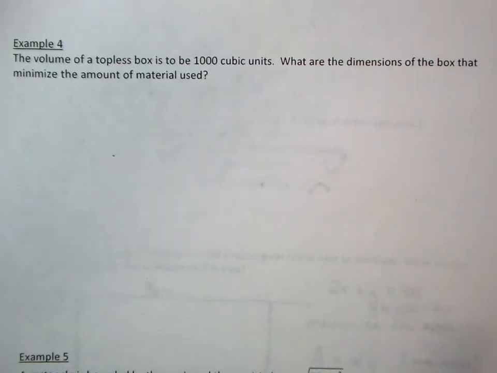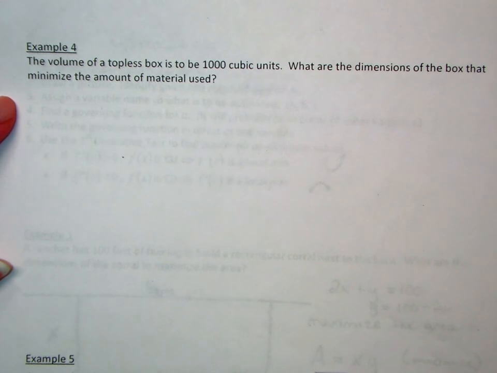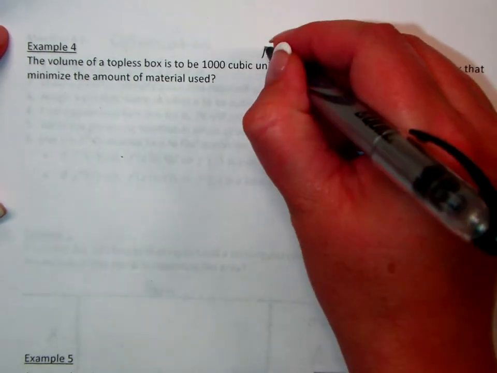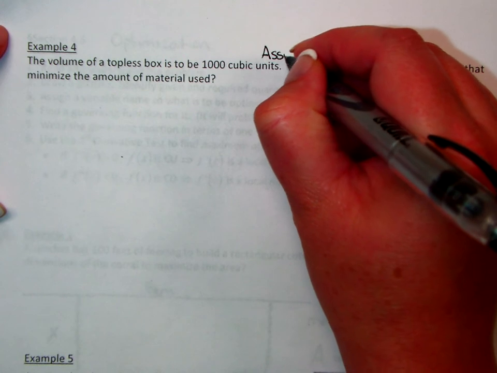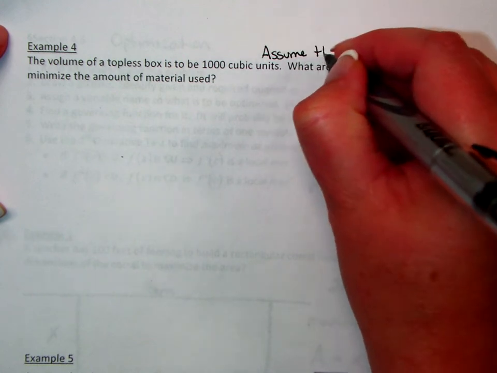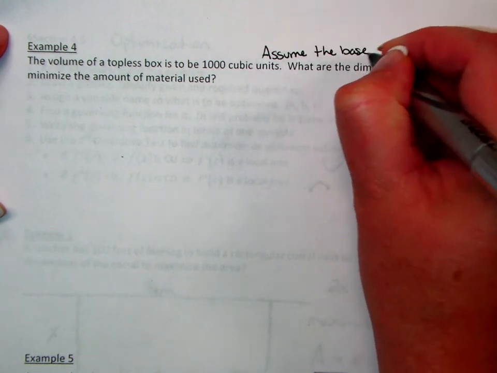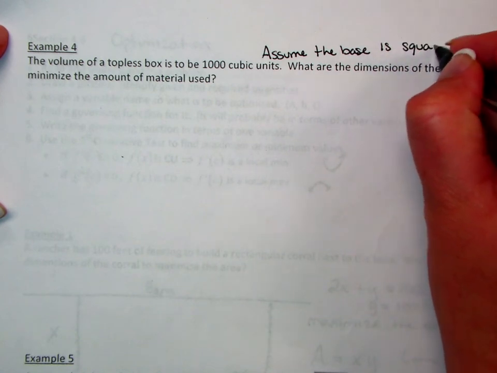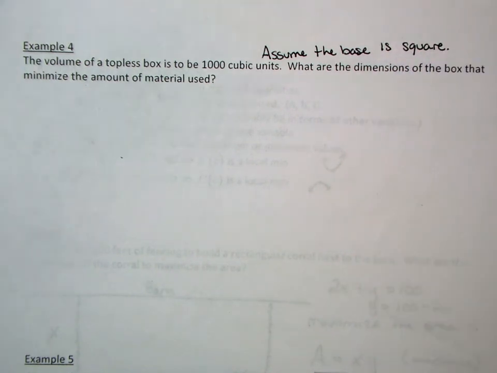So we're not trying to find maximum volume here. We're trying to minimize the amount of material. So again, that's our surface area. Now, I think there's missing information here. In order to accurately do this, let's assume that the base is square. Because if we don't make that assumption, we're going to have too many variables. Assume the base is a square.